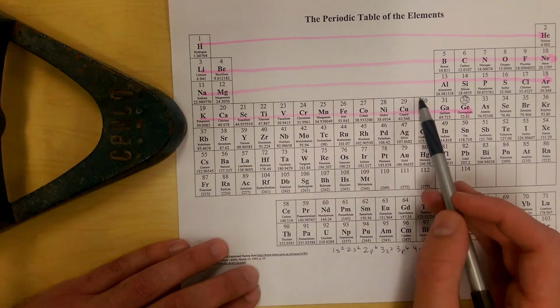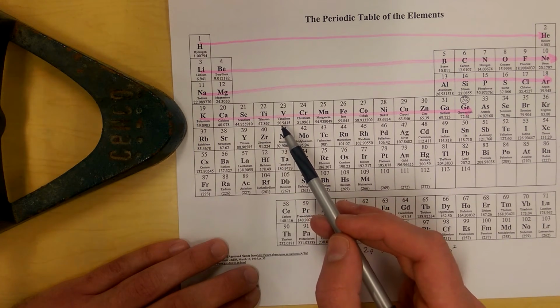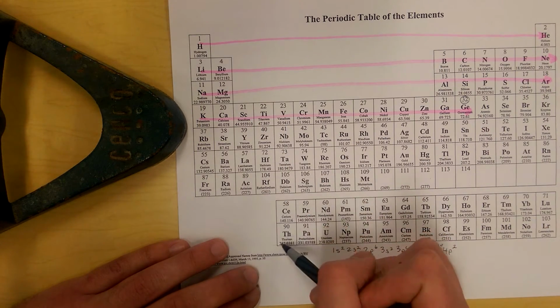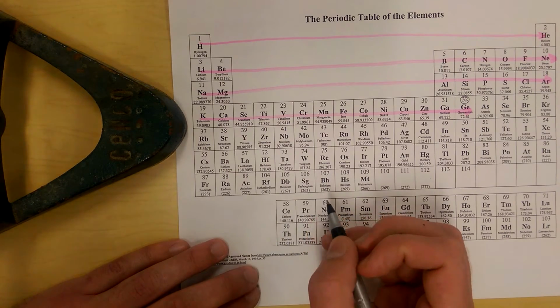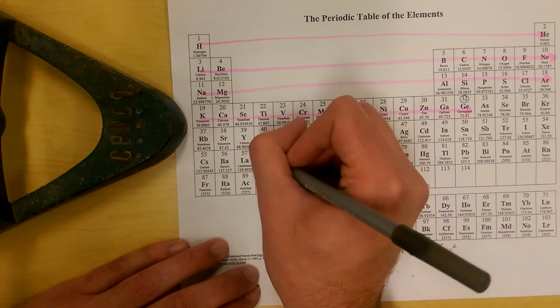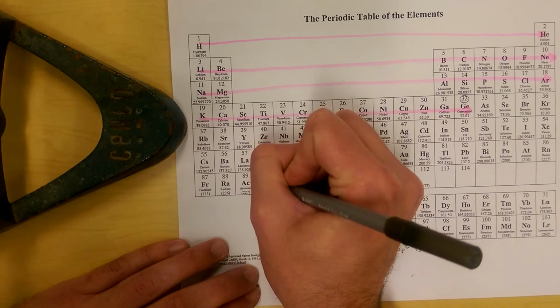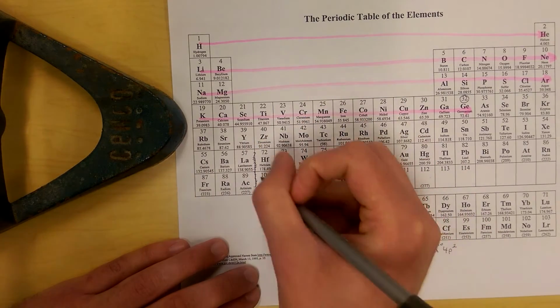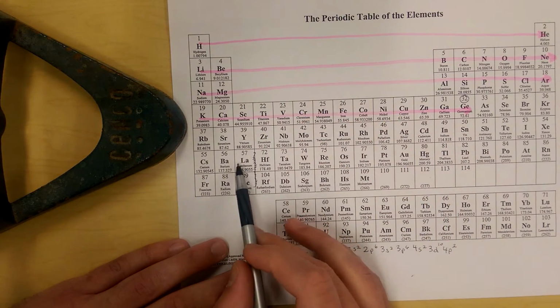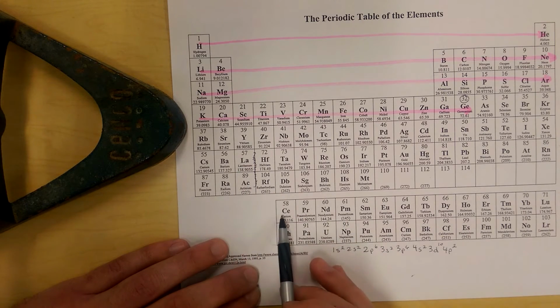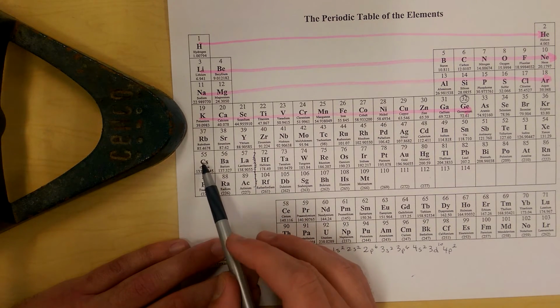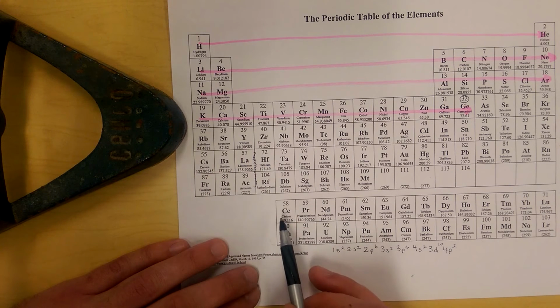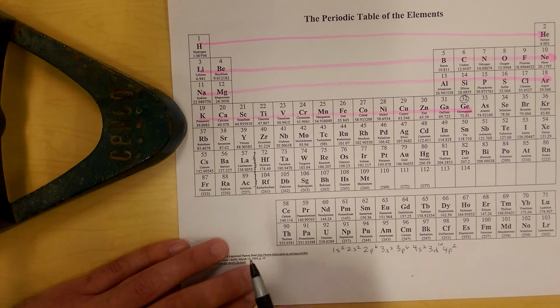Remember that the d orbital is 1 row lower than what we think it should be, and the f orbital down here is actually 2 rows lower than what it should be, keeping in mind that this f orbital actually goes here. So after we hit lanthanum here, we have to jump down here and go into our f orbital. So we go right from that 6s2, boom, right down here to our 4f. Keep in mind that this is 2 rows lower than what you think it should be.